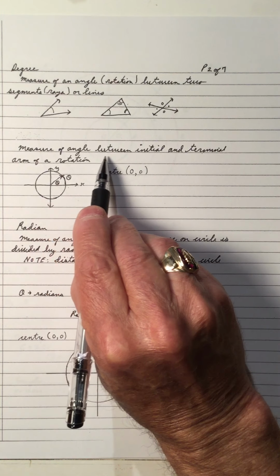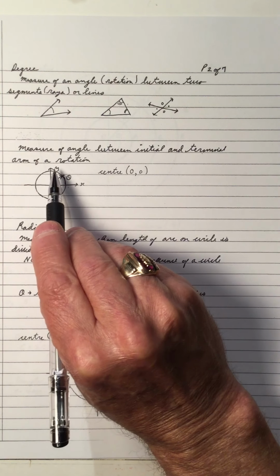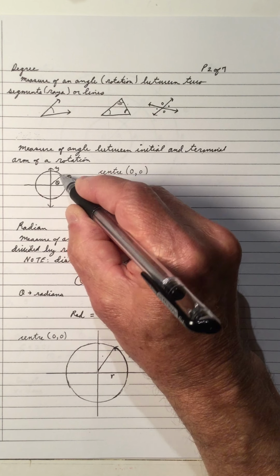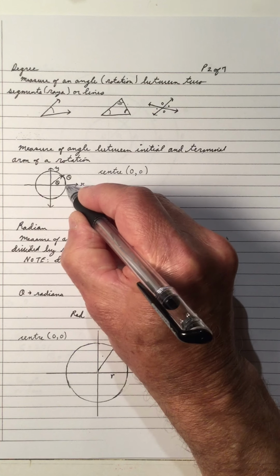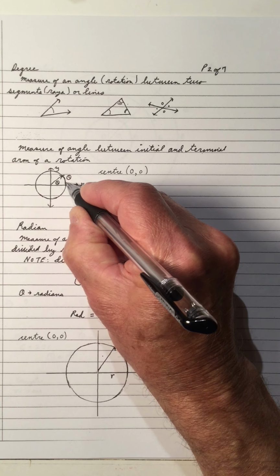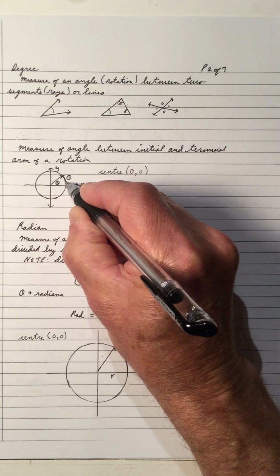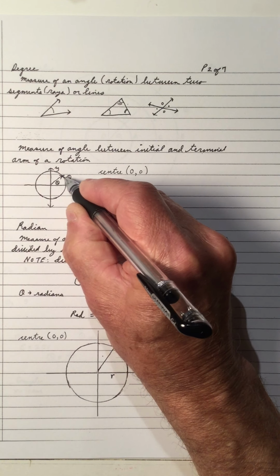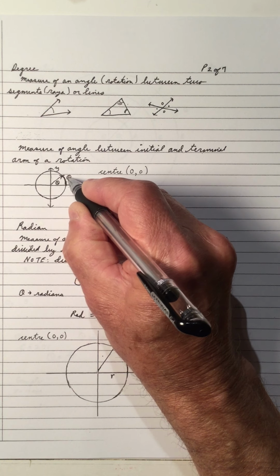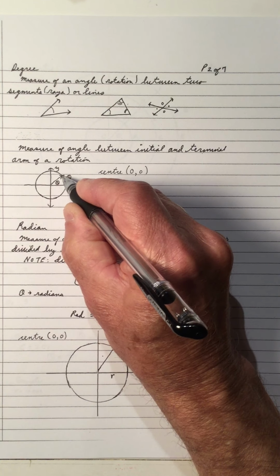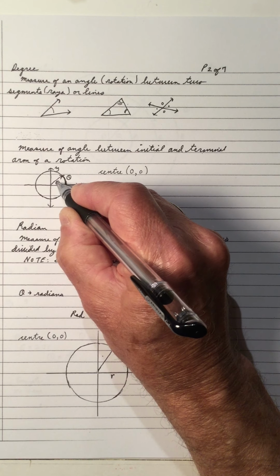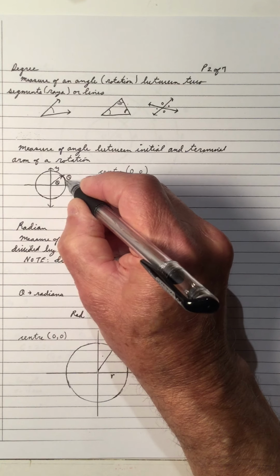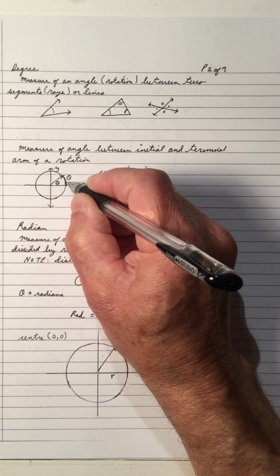The measure of an angle between the initial and terminal arm of a rotation. So if you think about this circle and we're rotating from this point right here, when we rotate up to here, then theta is the rotation in degrees. This angle is equal to the rotation on the arc, the central angle, and also this circle has a center of 0, 0. So this is an angle measure of the rotation.